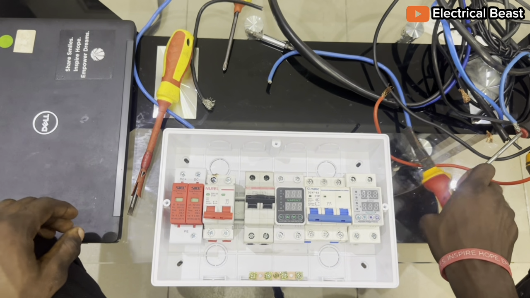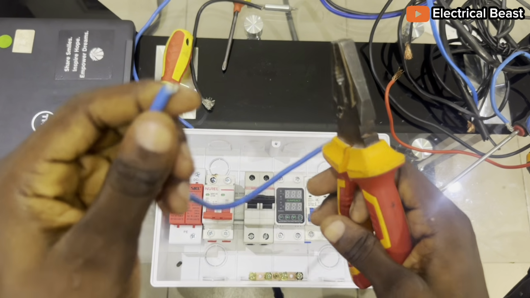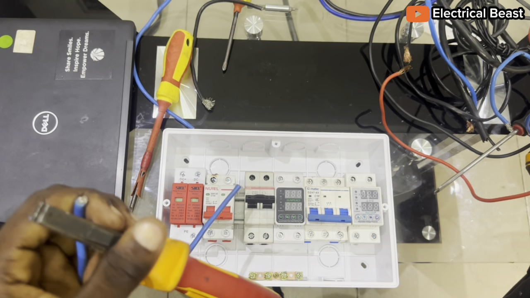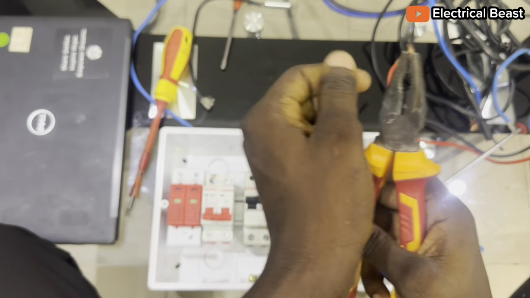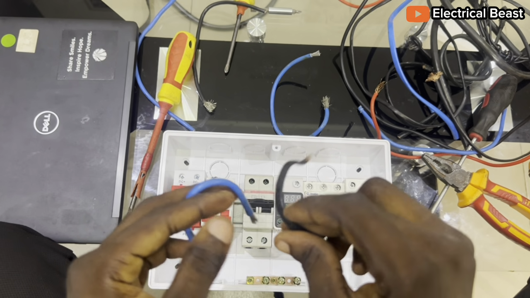Okay, let's connect. First of all, just take a wire, use DC cables for the DC side. Then for the AC side, use AC cables. Just try to peel it off. Okay, so this is the cable.